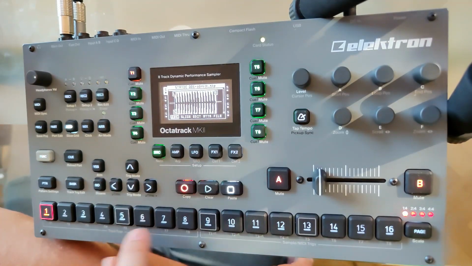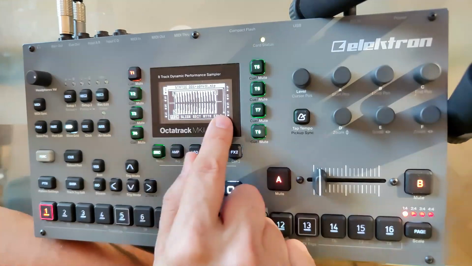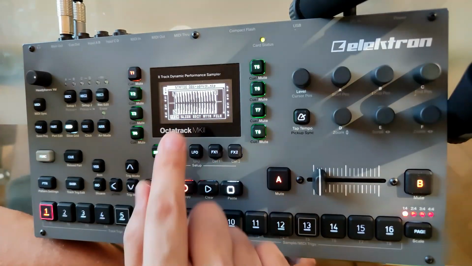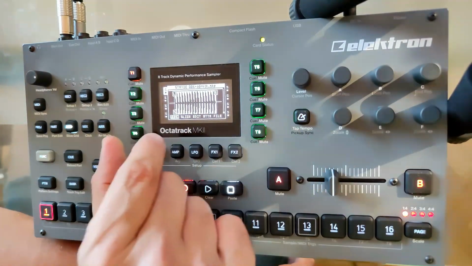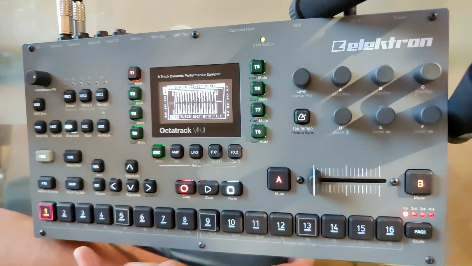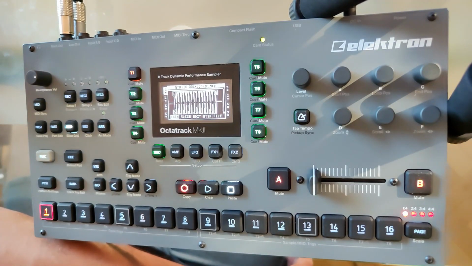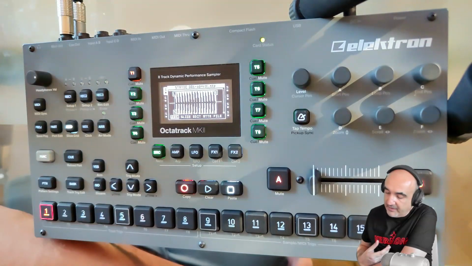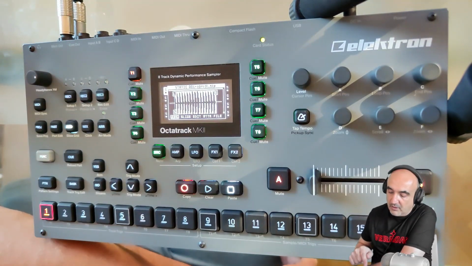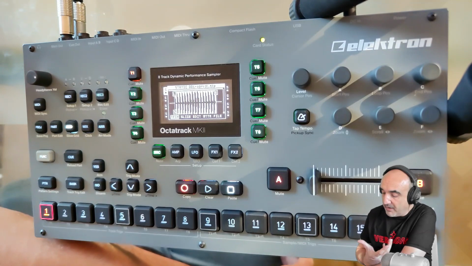Okay, excellent. Why is this important? Because there will be times that the sample is longer or shorter, and you have to adjust the length of your pattern depending on the number of bars you have in the sample. Okay, but it's better learning by doing.